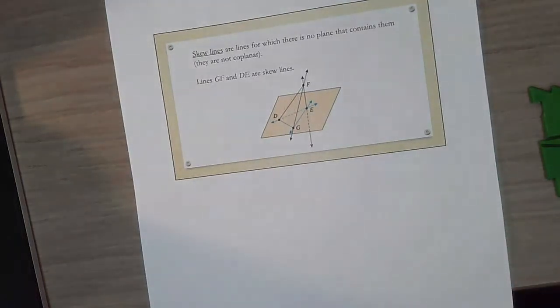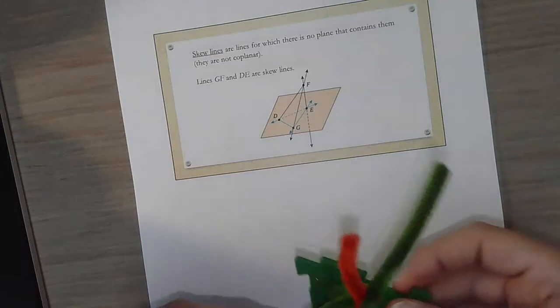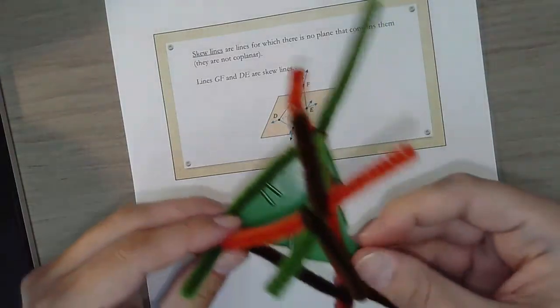Skew lines are lines for which there is no plane that contains them. They are not coplanar. Okay, so if I think about this, here's my plane.